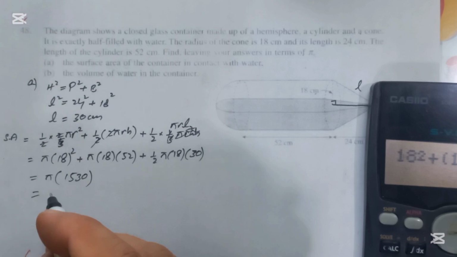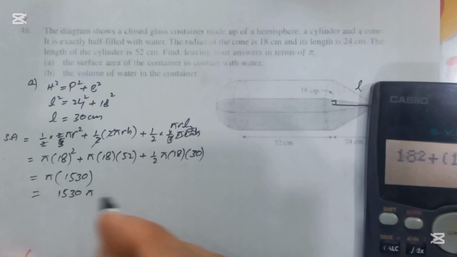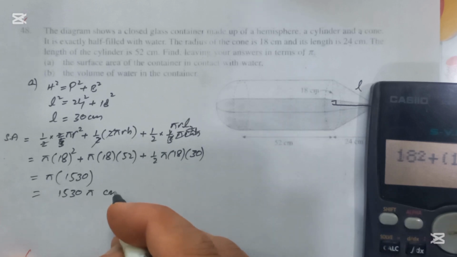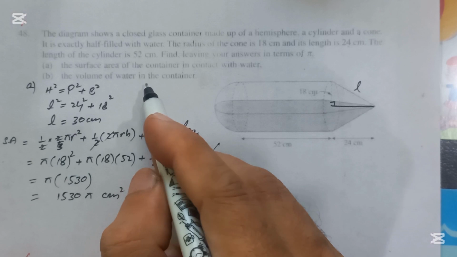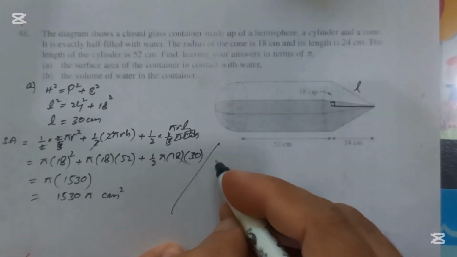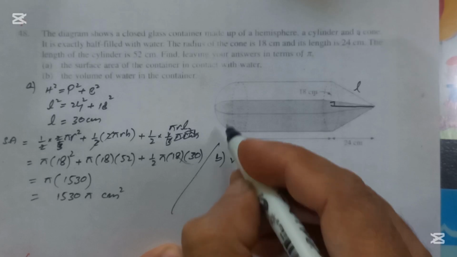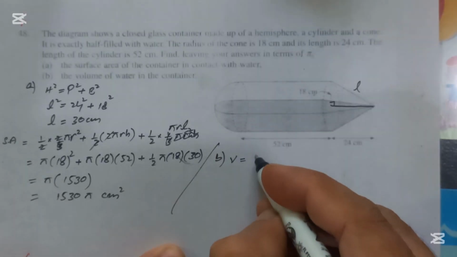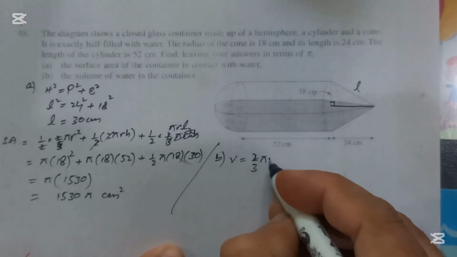So this is the surface area in contact with the water in terms of pi, 1530 pi. So the unit will be centimeter square. B part, the requirement is to find the volume of the water in the container. Okay, now B part, volume. Half of the hemisphere is having water, 2 by 3 pi r cube.